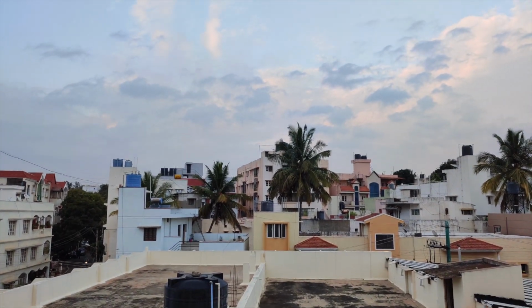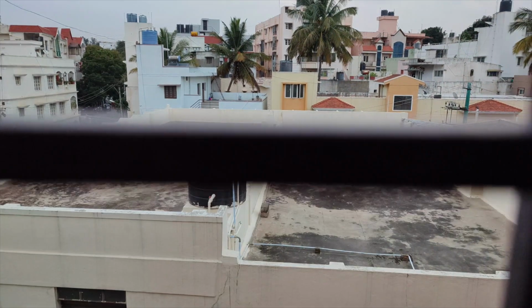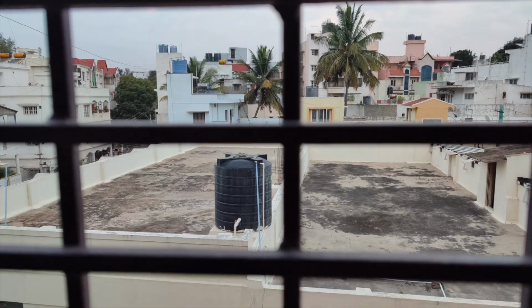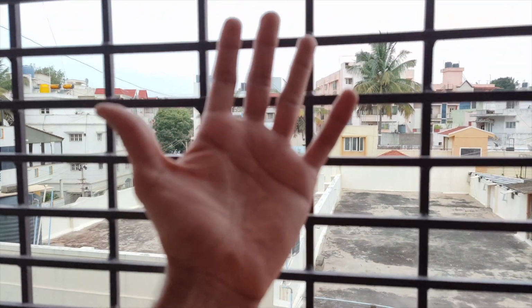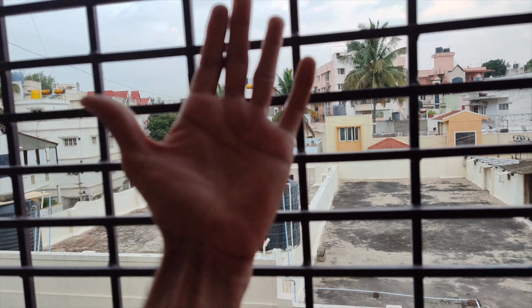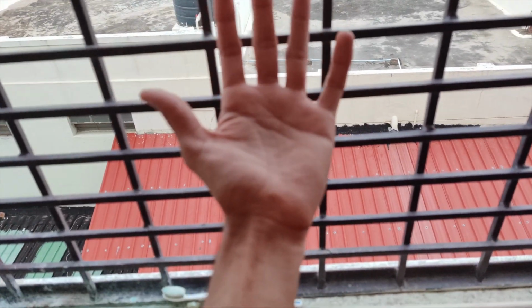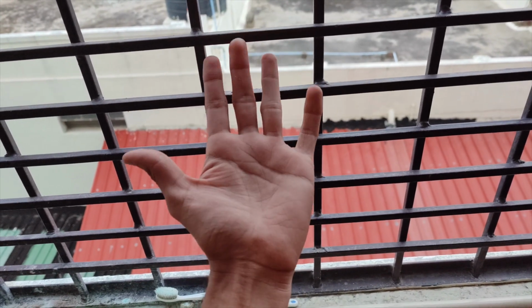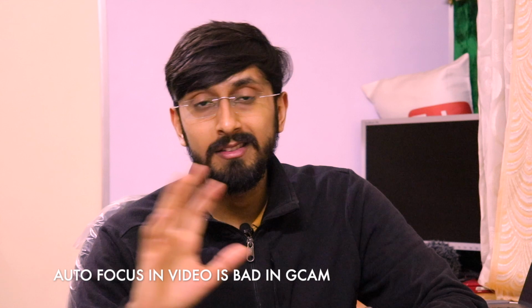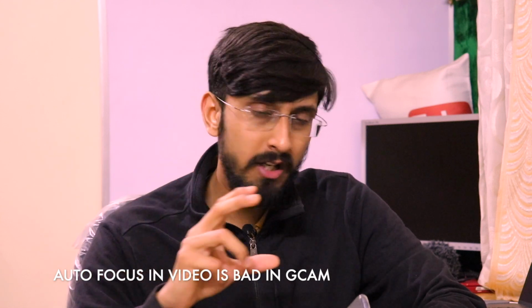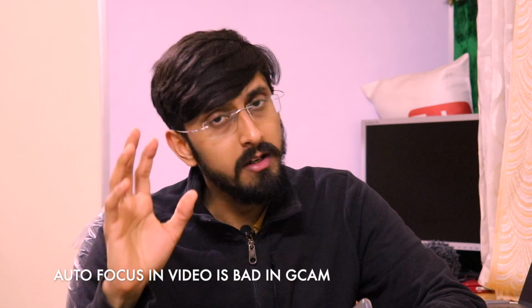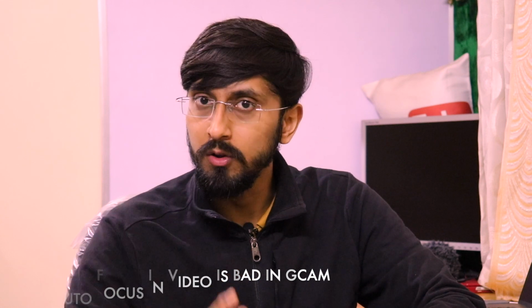There is EIS present in 1080p, but I actually like to take 4K videos from the rear camera. 4K 30 fps is present and it is just so shaky. That is just horrible to take video. So that's why I stopped taking videos from the Mi 10i, just because the stabilization is not present. Maybe they will enable EIS with the software update. I am just waiting for that. And also the stabilization of videos from the Gcam is not that good. There is some software based stabilization that is present, but it does not make much of a difference. So the videos are also just fine on the Google camera.